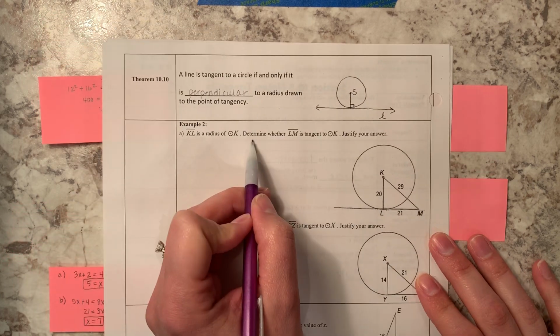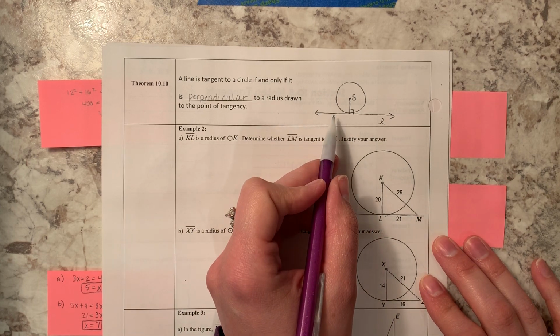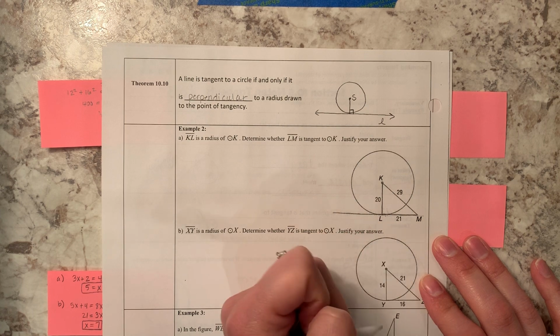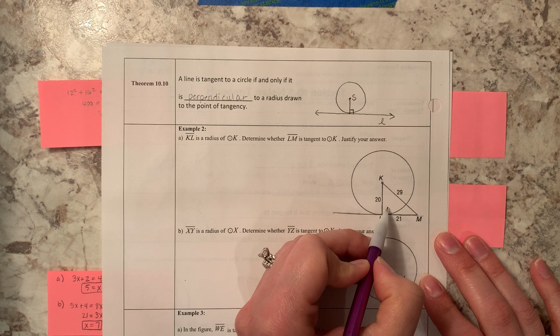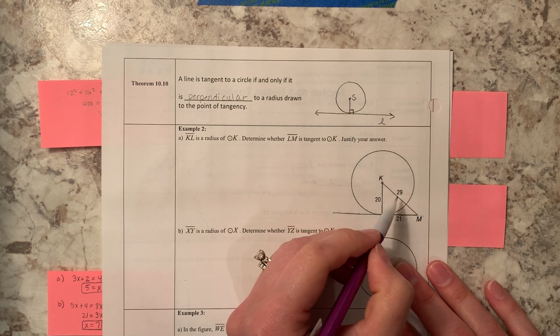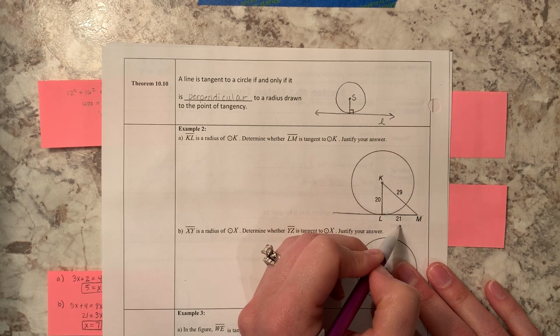The only way to determine whether it's tangent or not is to use the previous theorem. If I can prove that this is a right triangle, then I would say yes, it is a tangent. If I cannot get that right angle there, then no, it's not a tangent. So notice we have a triangle here and they gave us all 3 sides of the triangle.